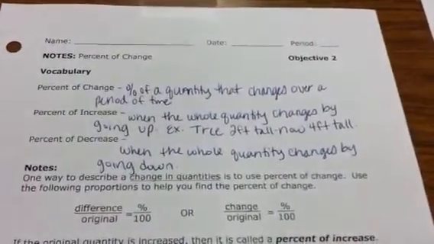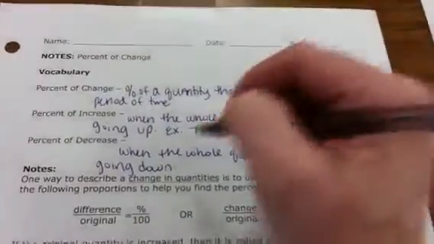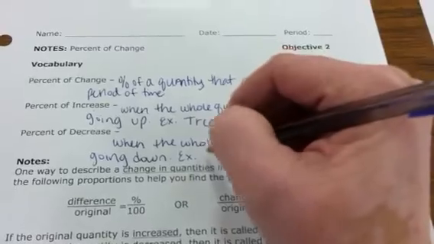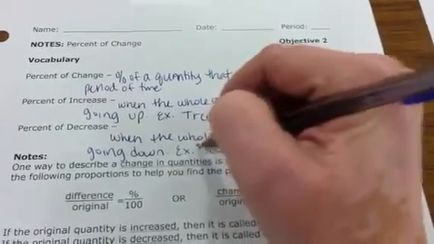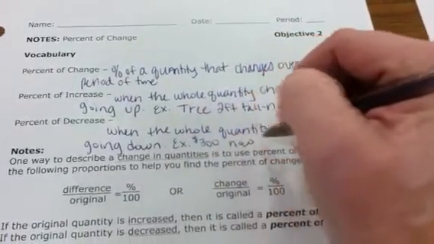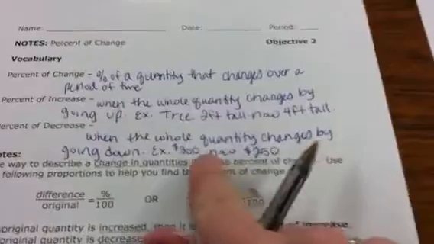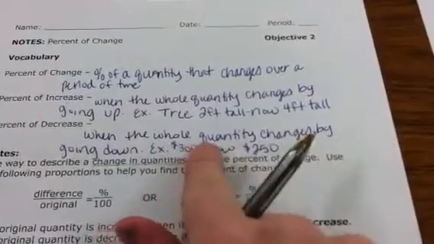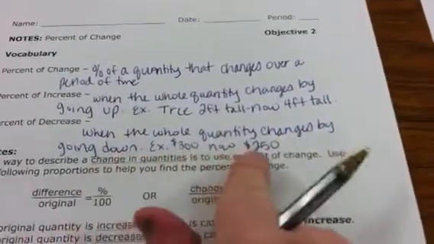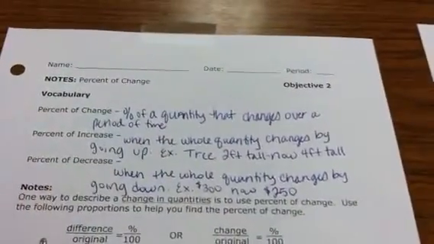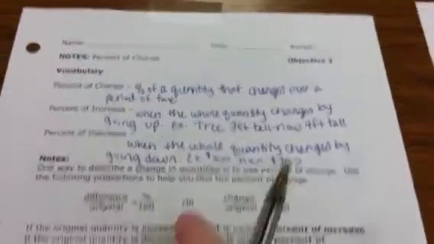So for example, in the bank, you had $300. And then now you only have $250. So you went shopping. You had lost $50. So your whole quantity has changed by going down $50. And this would be finding the percent of how much it changed.